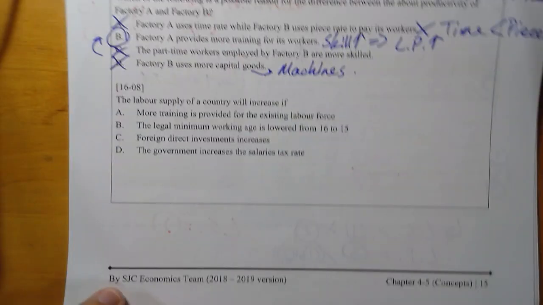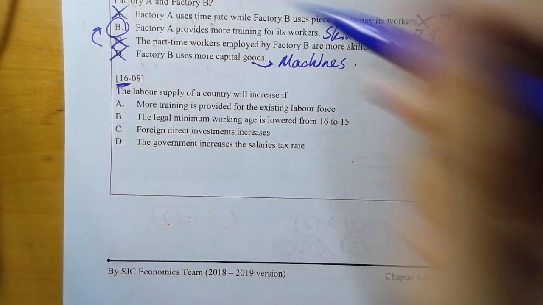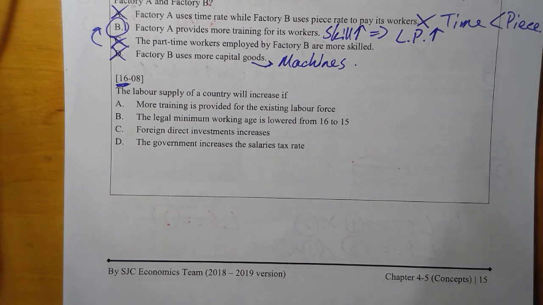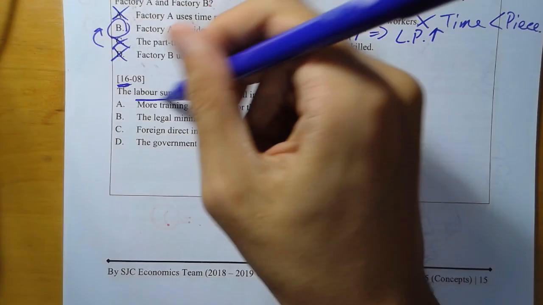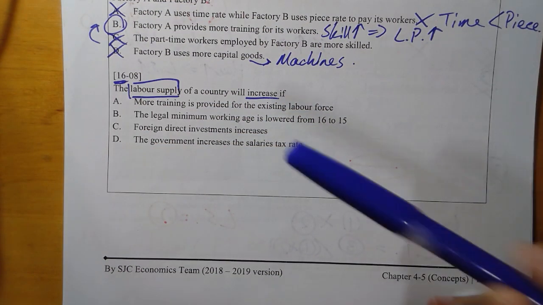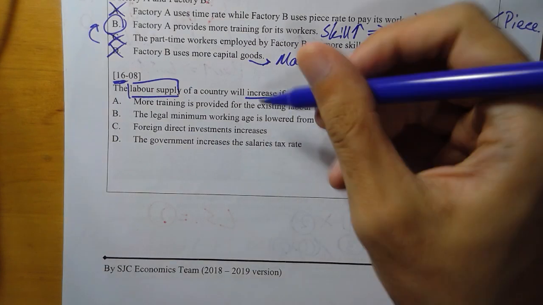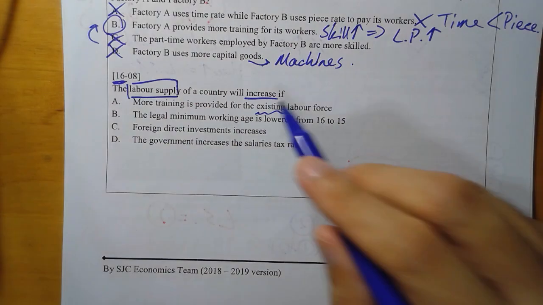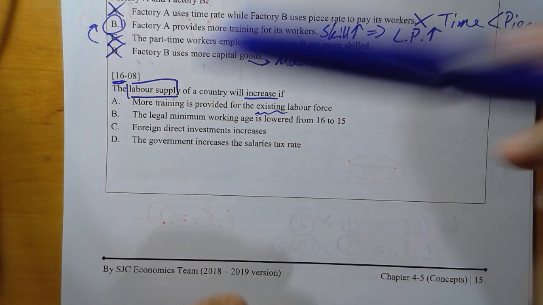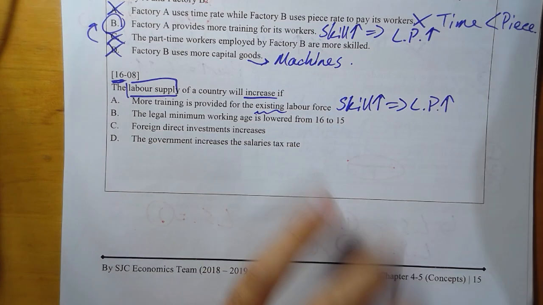Alright. Now finally 2016. Now if you have been paying attention to Liu Chan's class, you will know whenever you see 2016, trouble. Alright, this will be our best girlfriend. We see this year again and again, even in Form 5, Form 6. Now here labor supply increase, again increase labor supply, right? But this time not so easy. It has more training is provided for existing labor force. Alright, now existing. For the existing labor force, if more training, which means skill increases, then labor productivity would increase.